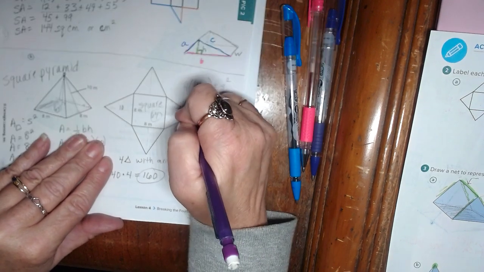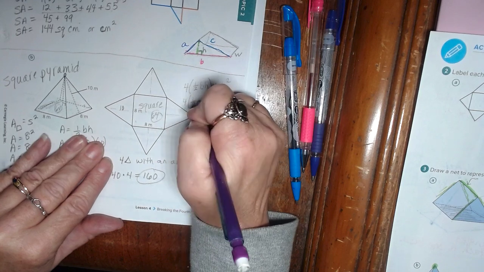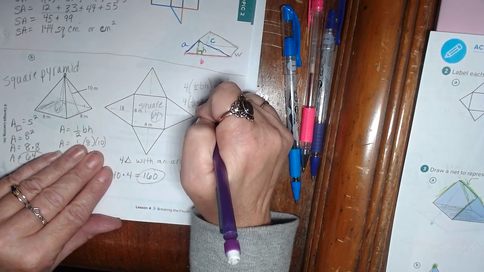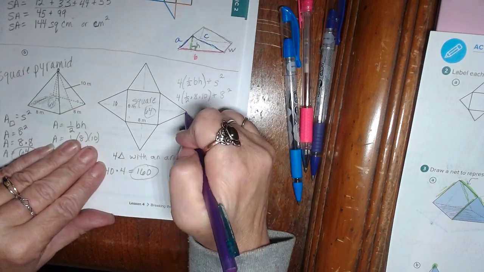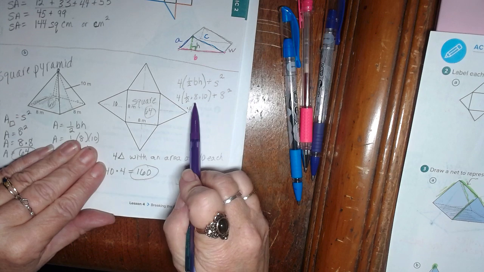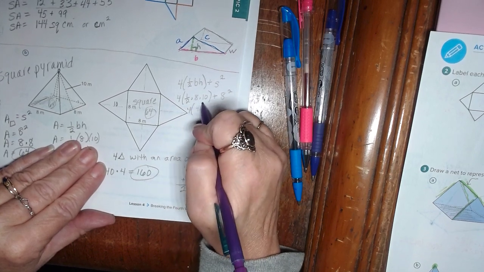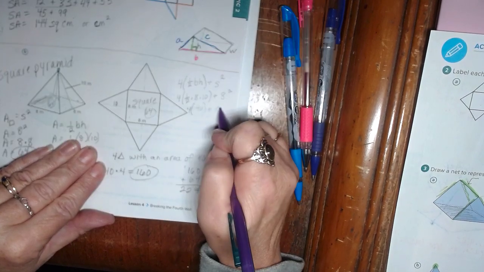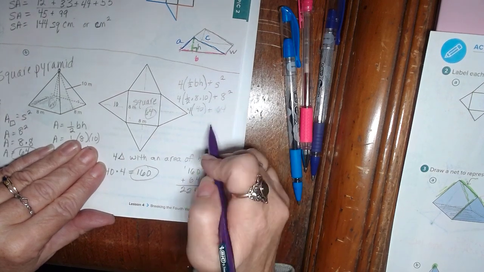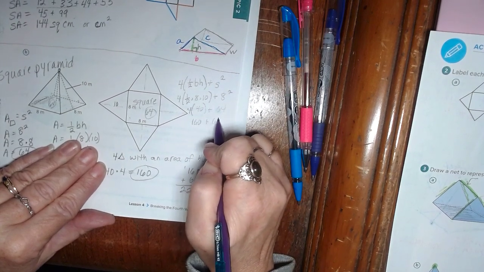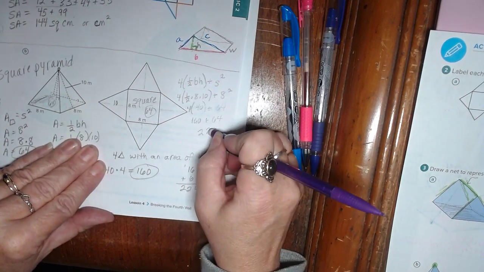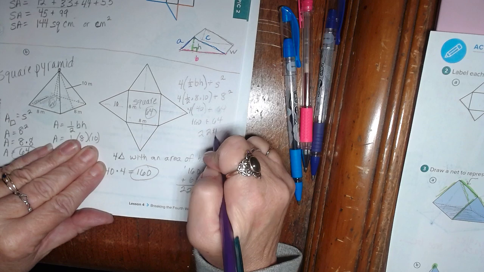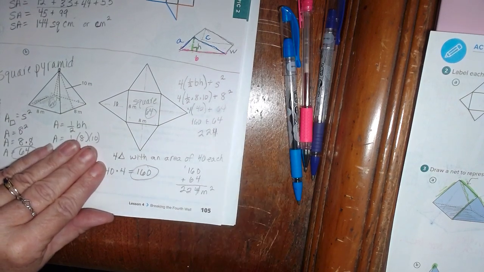I guess maybe I'll do half times base is 8 times 10 plus 8 squared. Half of 8 is 4. 4 times 10 is 40. 8 squared is 64. 4 times 40 is 160 plus 64, 224. Oh, I said 24 and wrote a 2. 224, same thing. Okay, moving on.